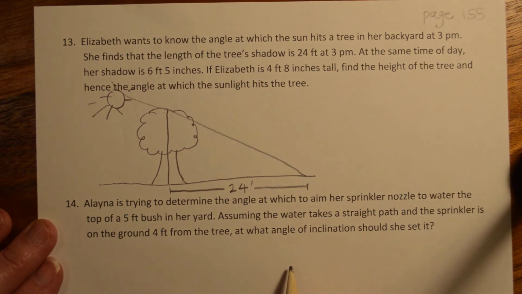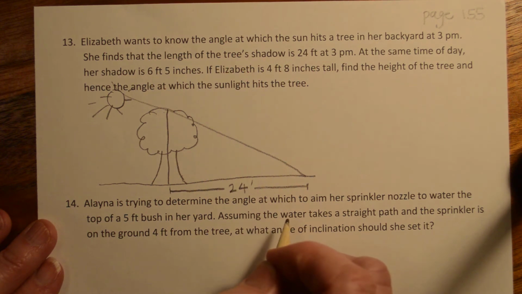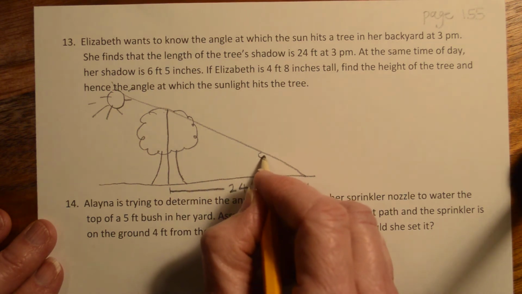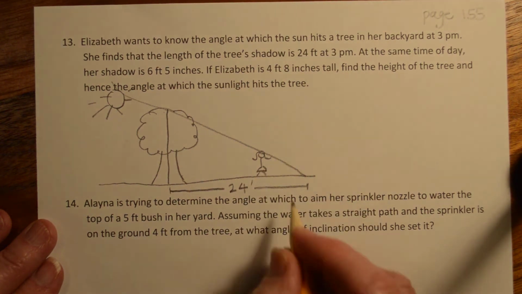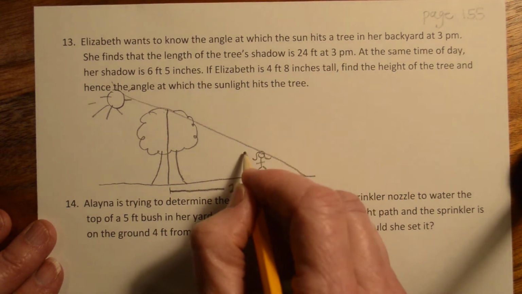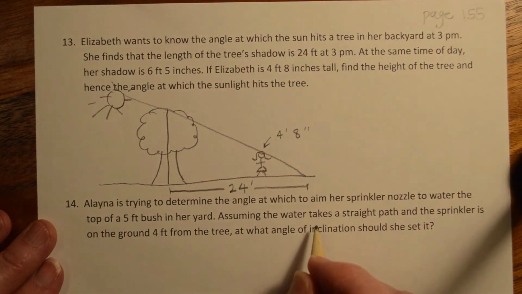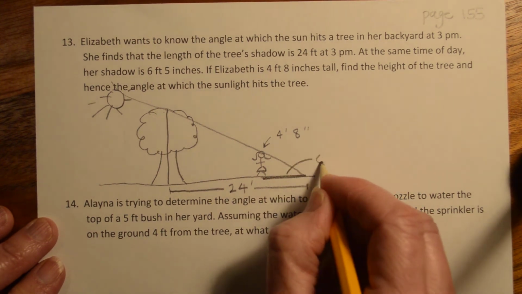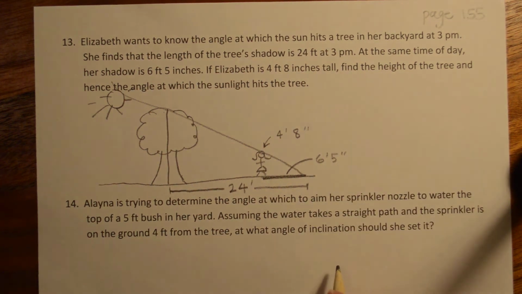Okay, and that's not all the information we know. We also know that Elizabeth is outside at the same time to measure the 24 feet. I'm going to put her right here, and let's give her some arms. She is 4 foot 8 inches tall. And we know that her shadow right here is 6 foot 5 inches.